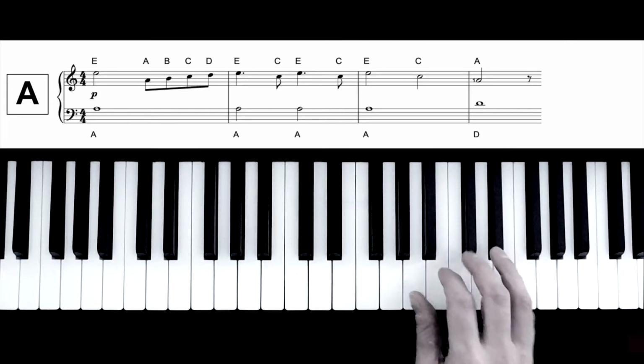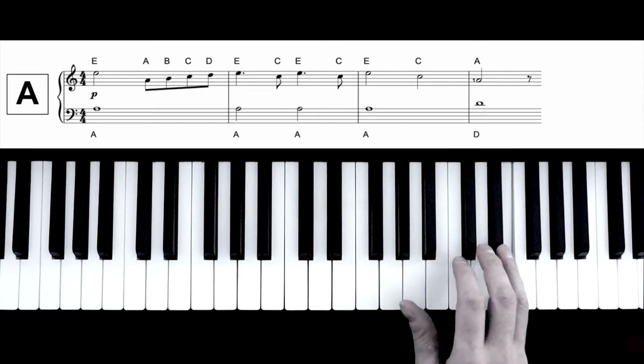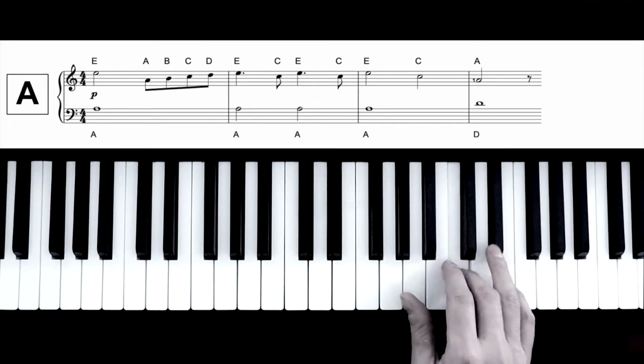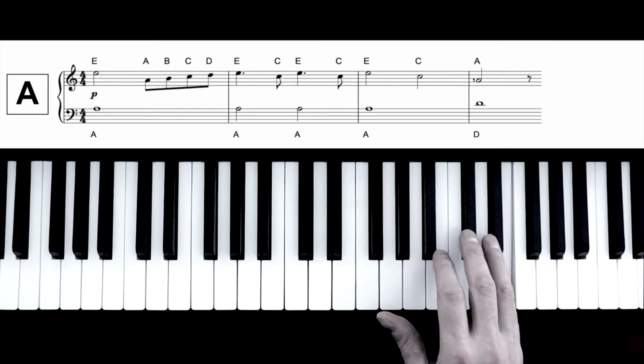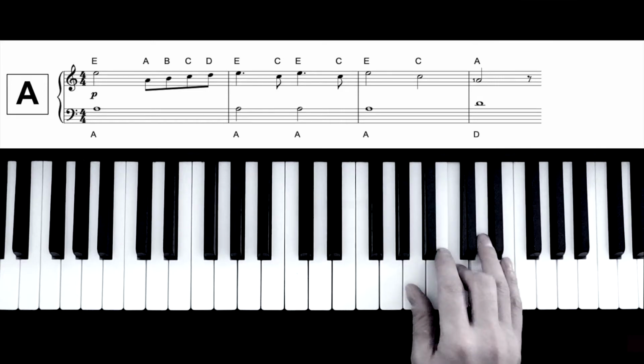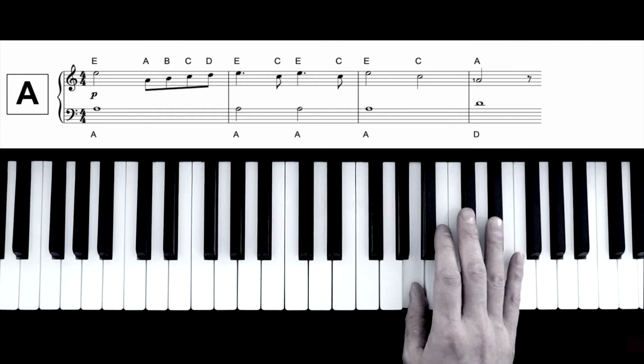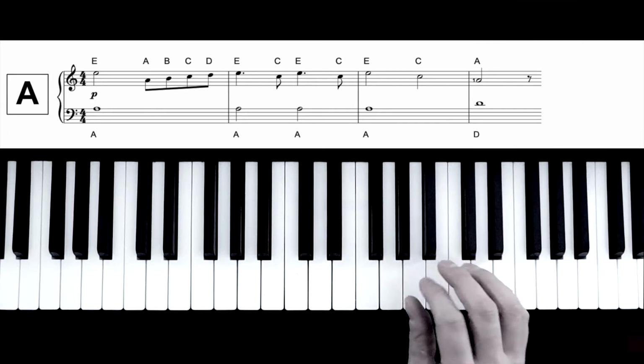Then you're going to rock between the E and the C. So you go E, C, E, C, that's bar 2. And then bar 3 is again the notes E and C, but these are slower, these are minims, so you hold them each for 2 beats. So E for 2, C for 2, and then resting on A for 2. So let me play that all through again.